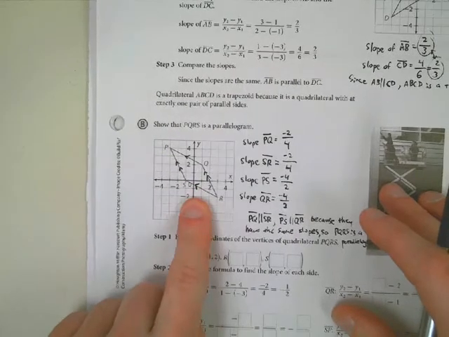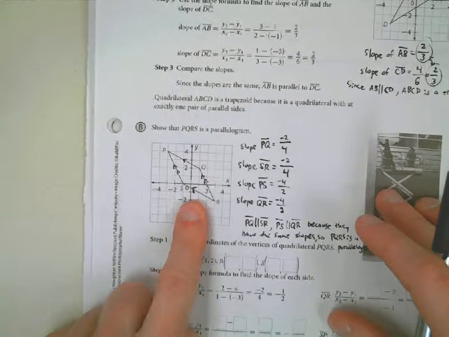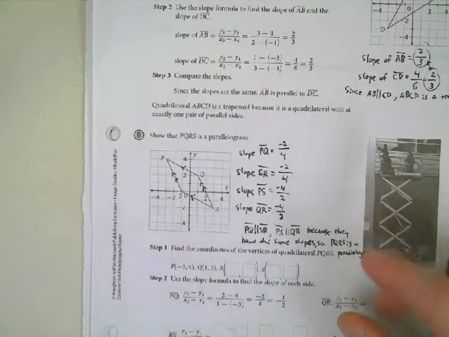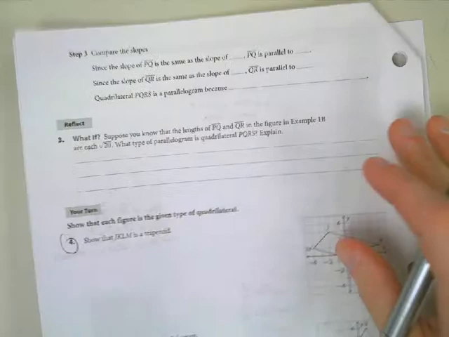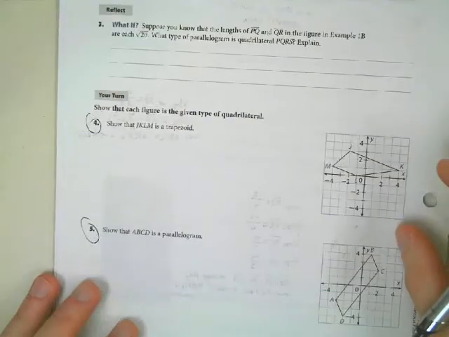Is a parallelogram a trapezoid? Is this shape a trapezoid? Yes. Does it have at least one pair of parallel sides? Yes. So it's a parallelogram, and it's a trapezoid as well, by the definition that we use in the book. But is a trapezoid a parallelogram? Not necessarily, right.